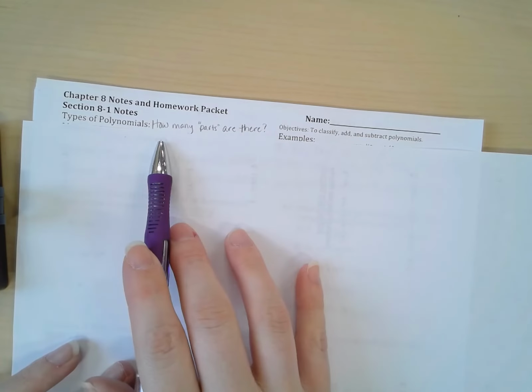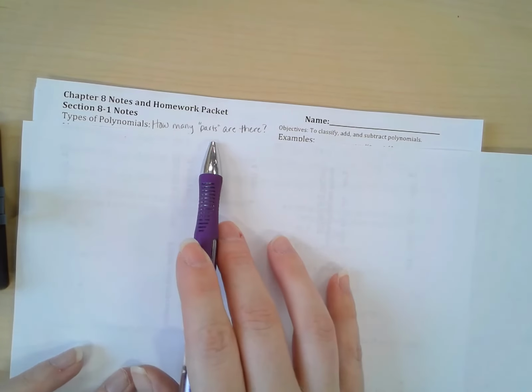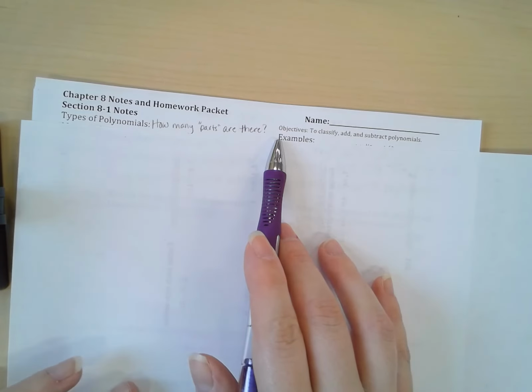This is section 8.1 notes. Today we're going to talk about different types of polynomials. So we have three different types of polynomials that we're going to talk about. And the types are telling you how many parts there are in each problem.